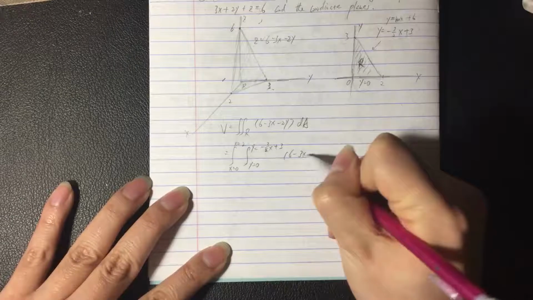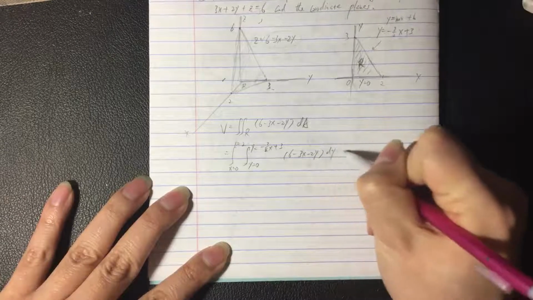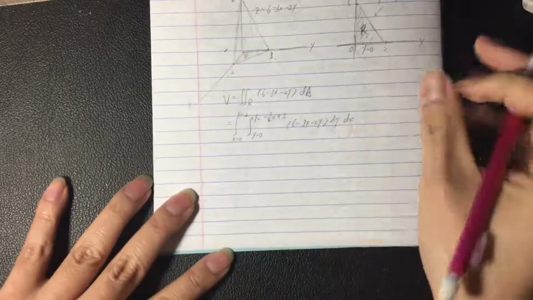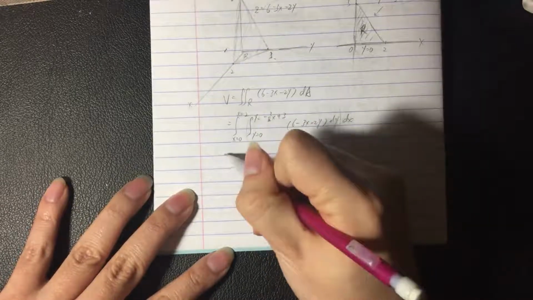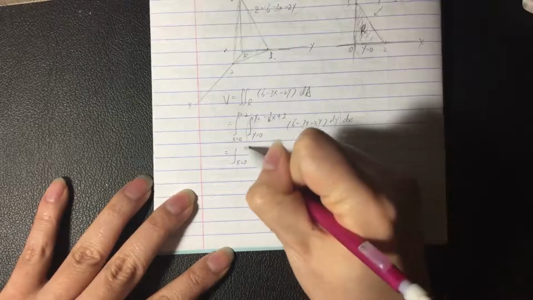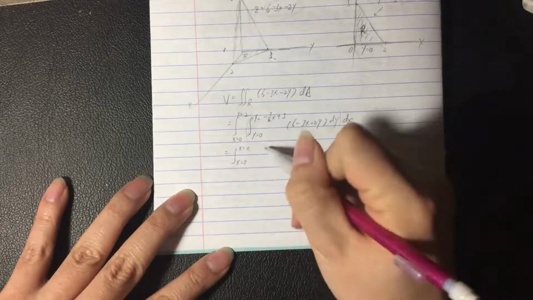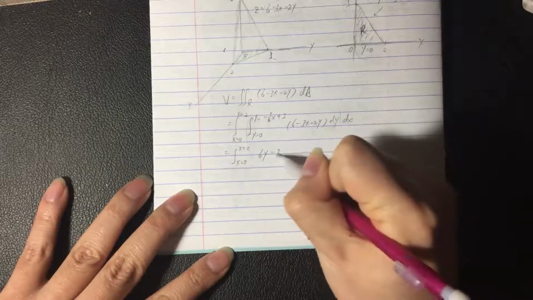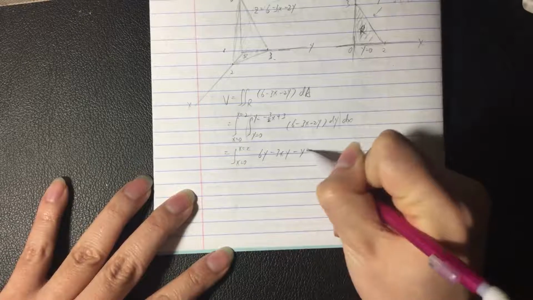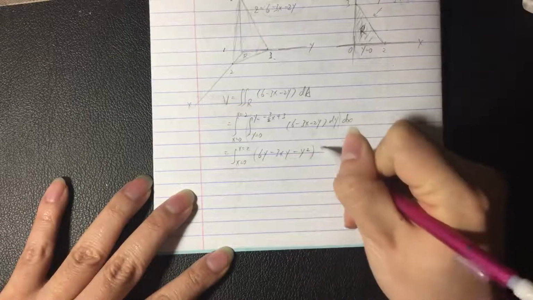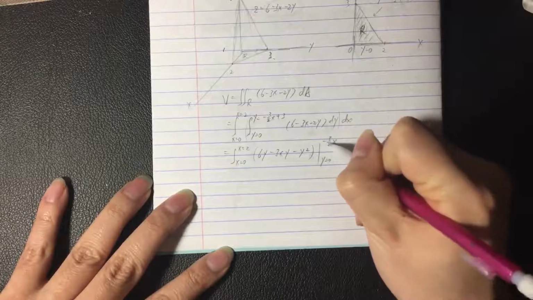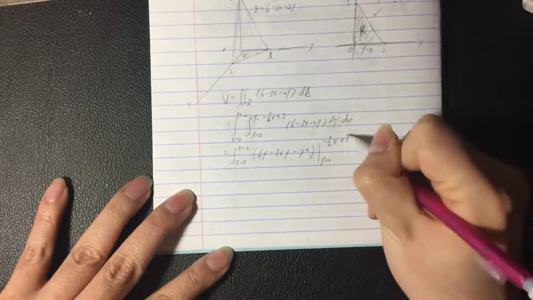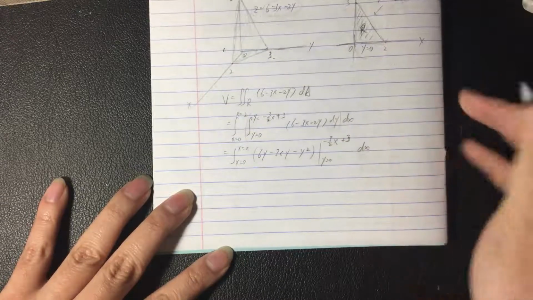The integrand is 6 minus 3x minus 2y dy dx. Then take the antiderivative with respect to y. I have 6y minus 3xy minus y squared, evaluated for y from 0 to negative 3 over 2 x plus 3, dx.